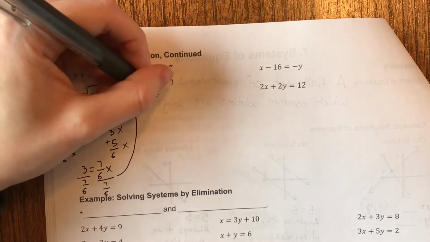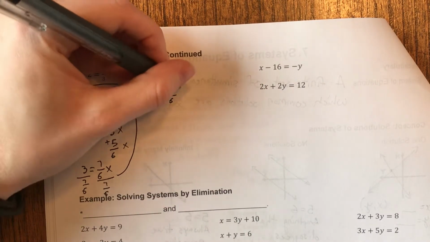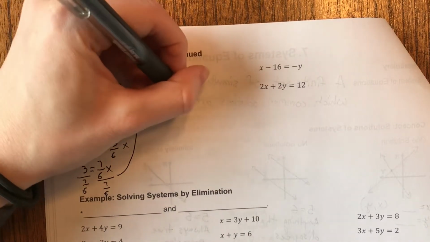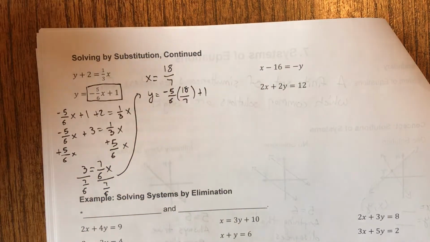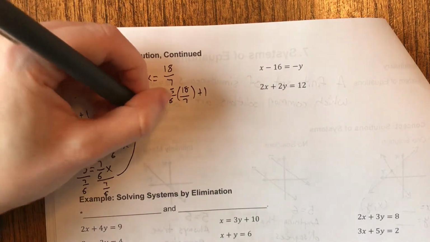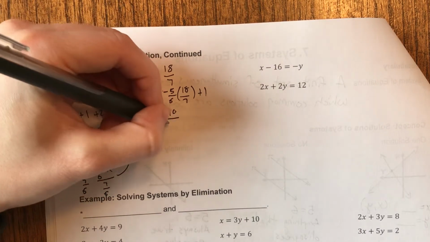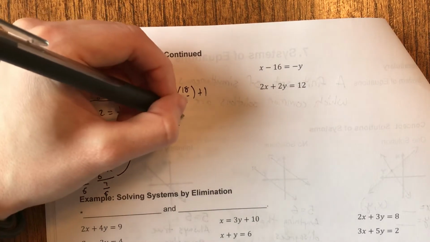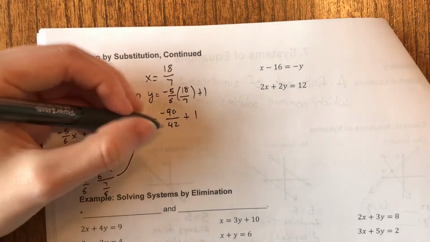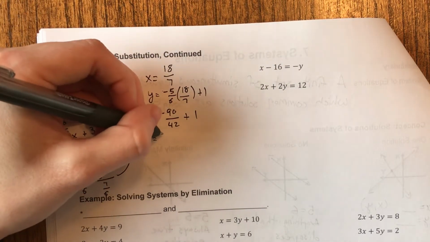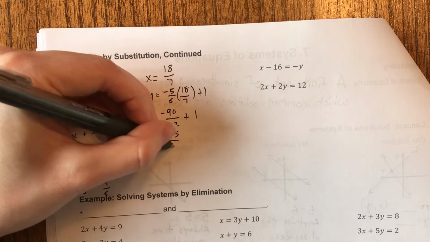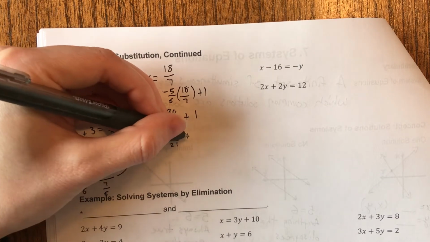So y equals negative 5/6 times 18/7 plus 1. And we can multiply fractions here. So we've got y equals negative 5 times 18 is negative 90, 6 times 7 is 42, plus 1. We simplify that fraction, so that's going to be y equals negative 45 over 21 plus 1.